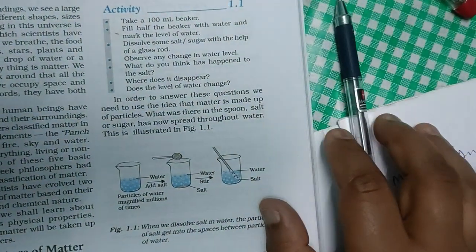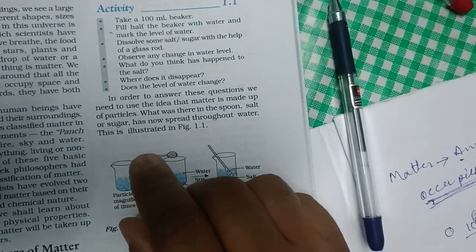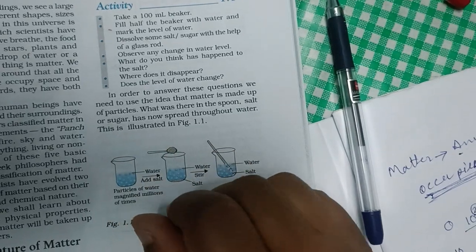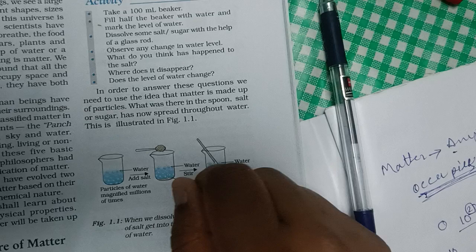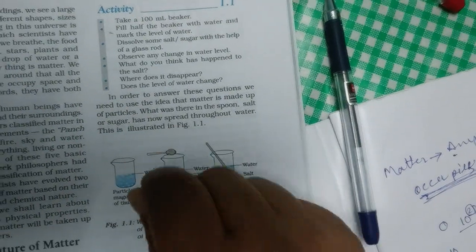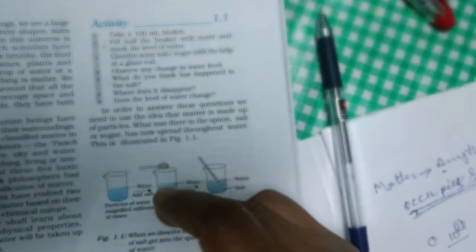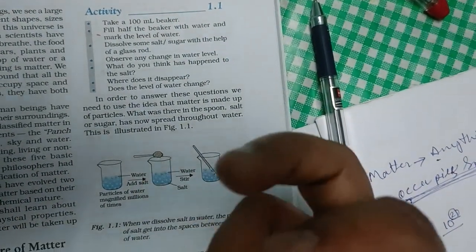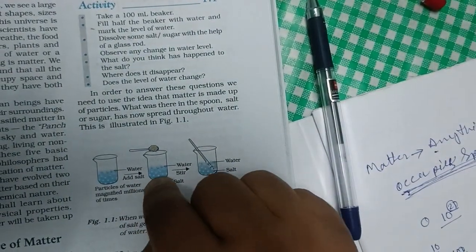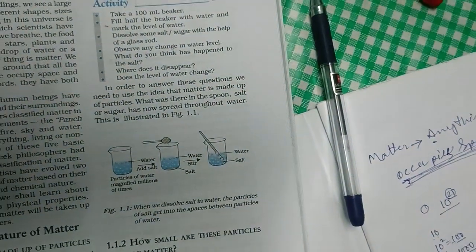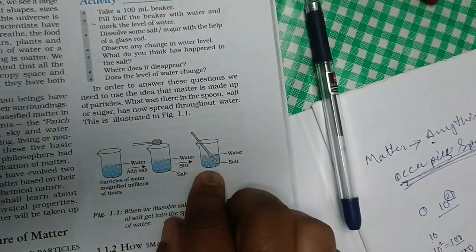Now in this activity, when you take the beaker and dissolve salt, the salt will get mixed with this water. That means you will not be able to see the salt. Now again you dissolve one more spoon of sugar and add it to this water, and again that gets mixed up with the water. So it seems that water has lots of particles. Clear? So the particles of water are magnified millions of times, so that gets dissolved, but the level of water is not rising.